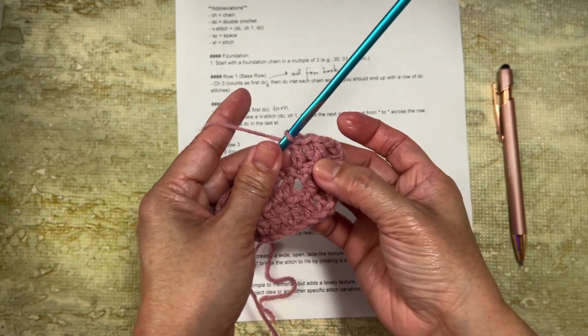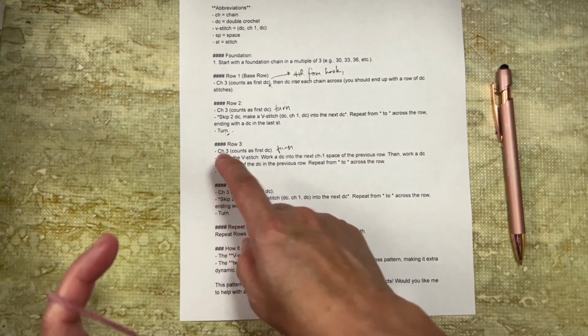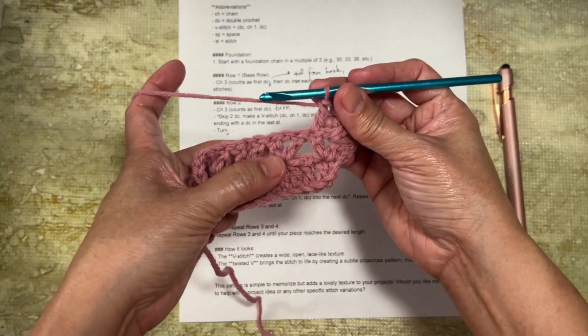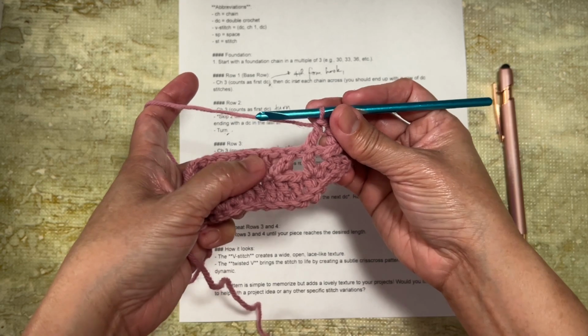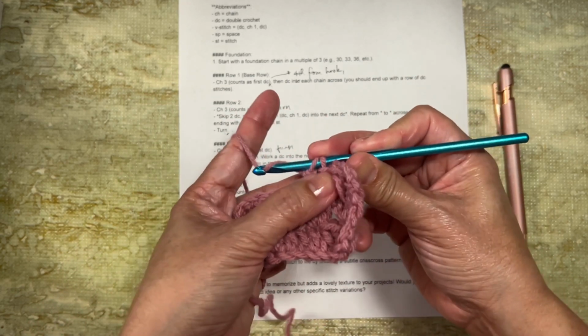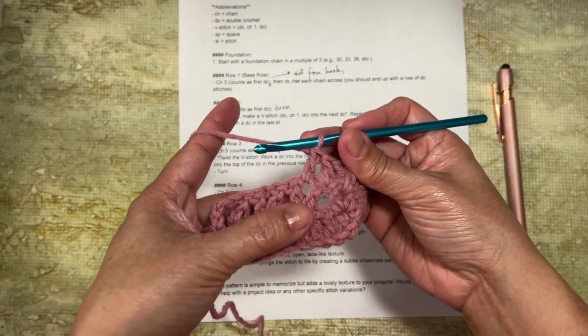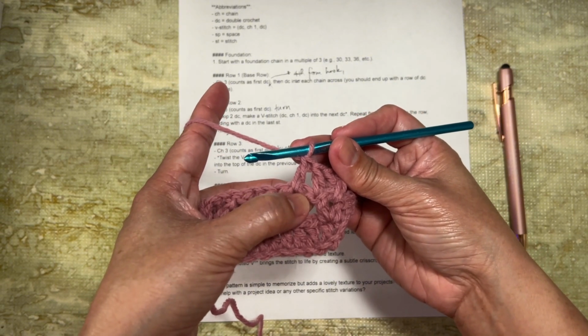So this one is kind of twisted, right? Then repeat from here, twist the V-stitch. So double crochet on the chain 1 space again. Double crochet in this double crochet stitch of the first double crochet stitch of the V-stitch.